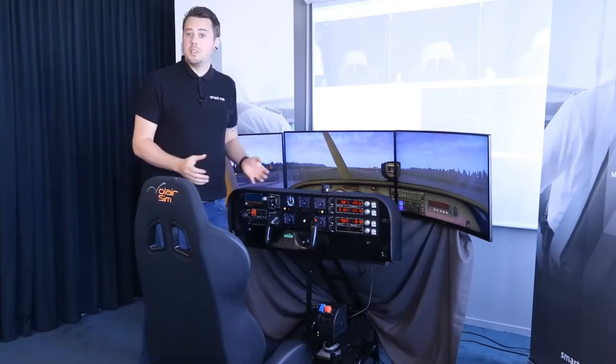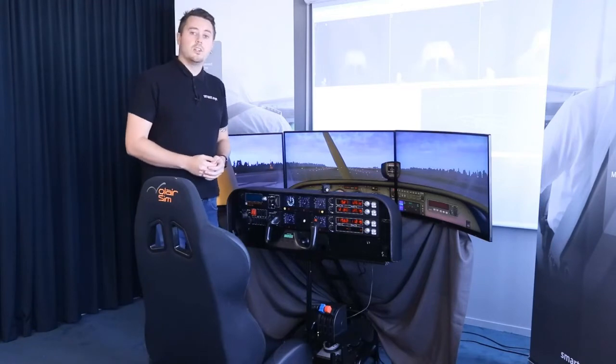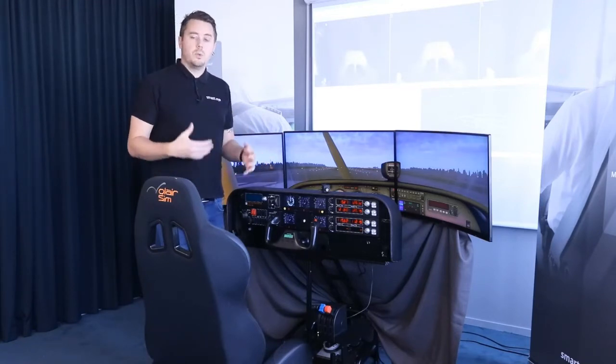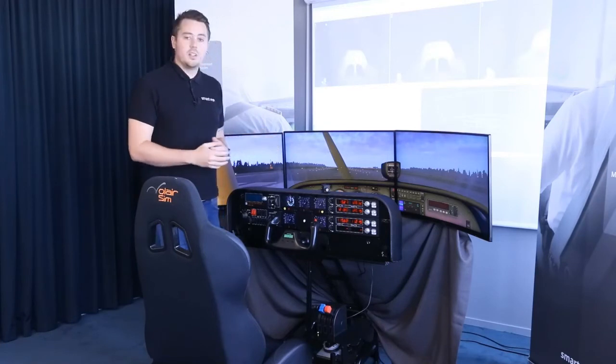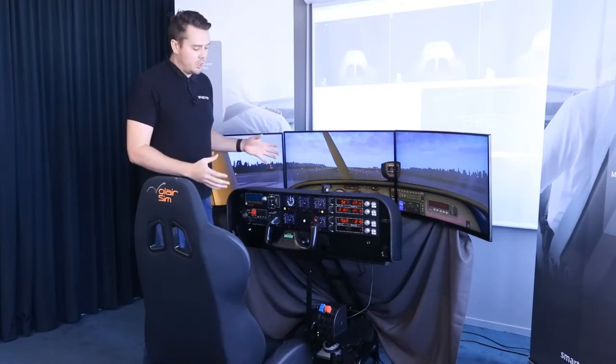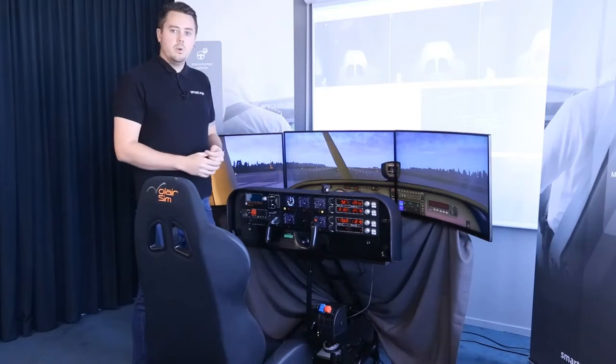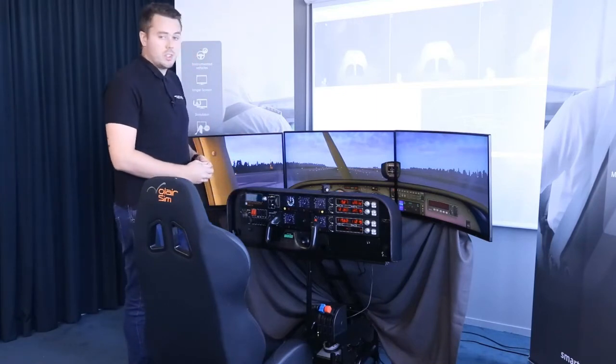There are also some limitations to take into account. There could be conflicting IR sources within the room. They did not want to wear any headgear in terms of an eye tracking system. And again, the hardware cannot interfere in any way with the instruments or operation of the yoke.